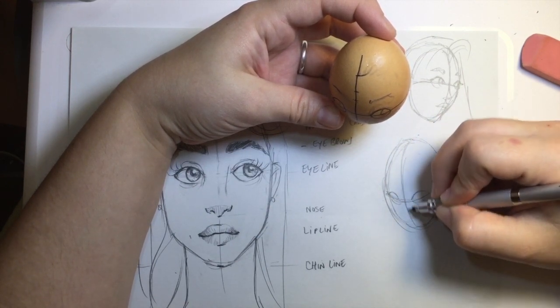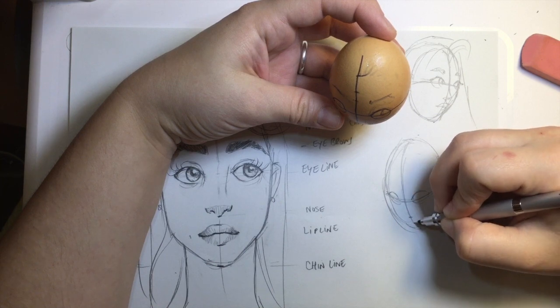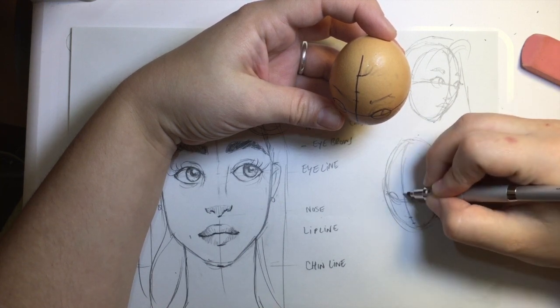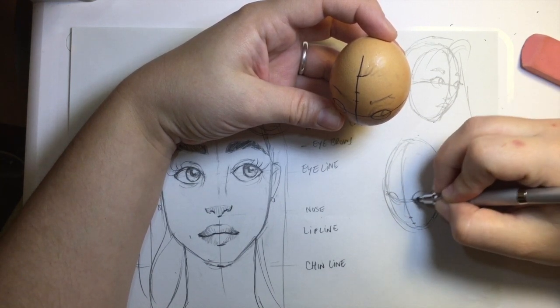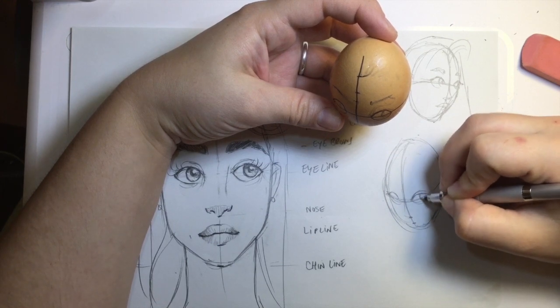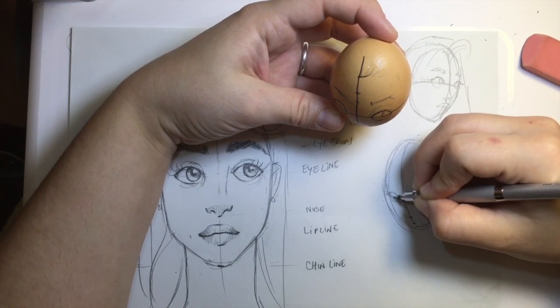So again, I'm going to measure between this and this. Here's the nose. Here's the lips. And then the eyelids. So let's have her looking up.